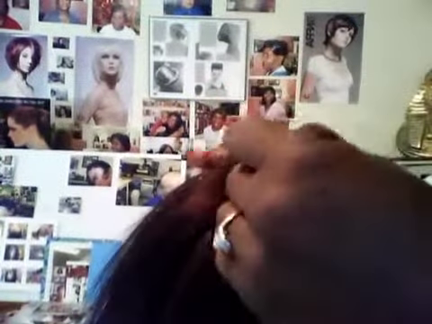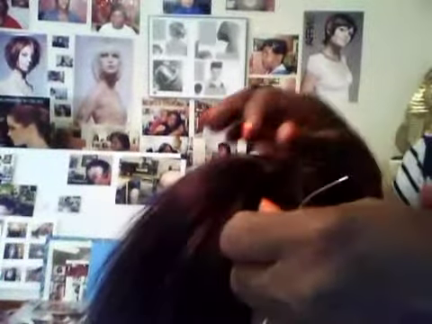Again, we're going for your closure. It's better to have more control over your closure. I'm going through the weft. And I say that because you can control the hair color. You can control everything, how much hair you need to use.